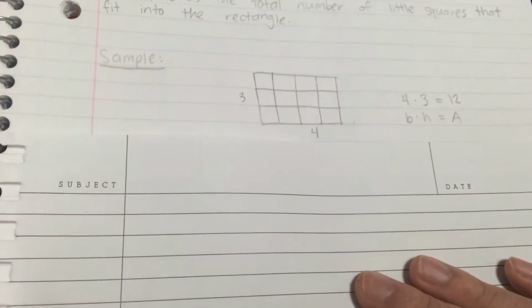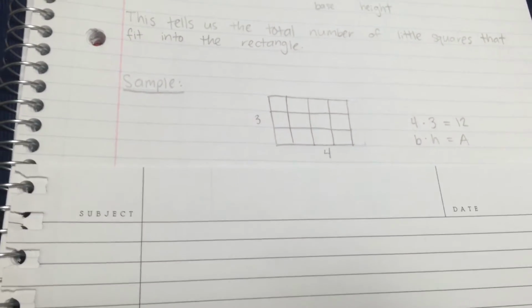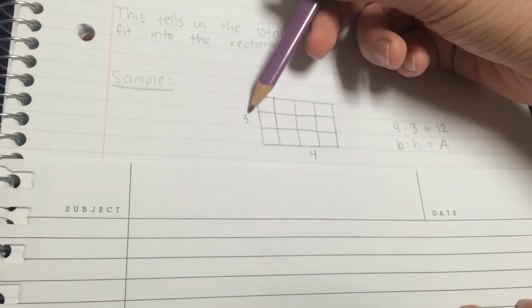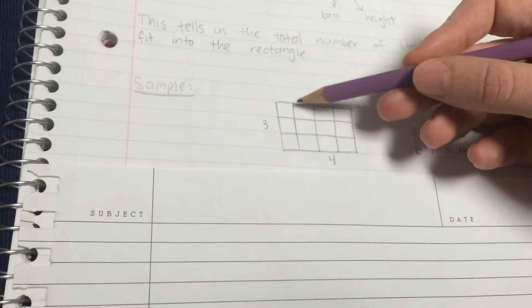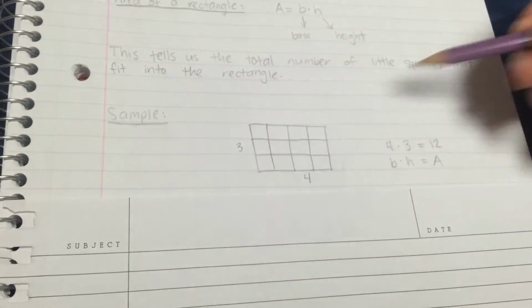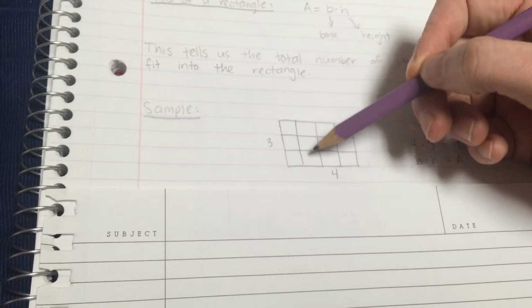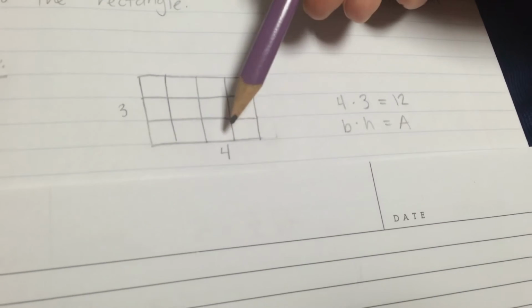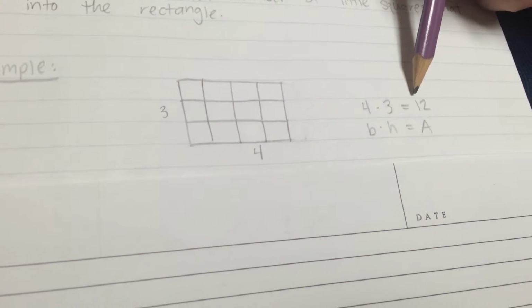So we have a sample problem. We're given that the base is 4 and the height is 3. So we draw 1 by 1 squares to fill up the entire rectangle. And we see, after we count all of them, that you get a total of 12, which is the same as doing the base 4 times 3, the height, equals 12.